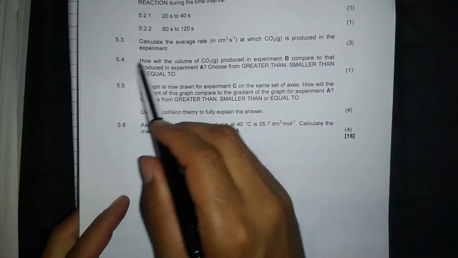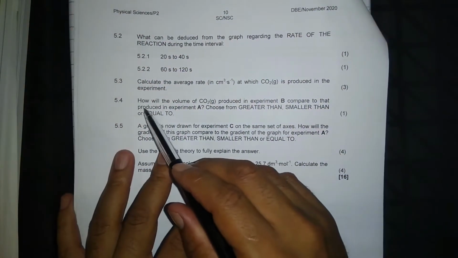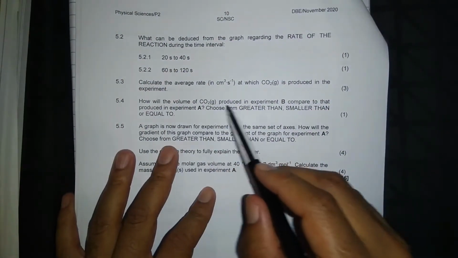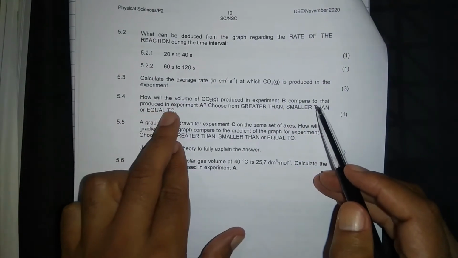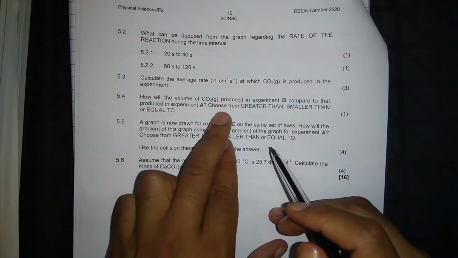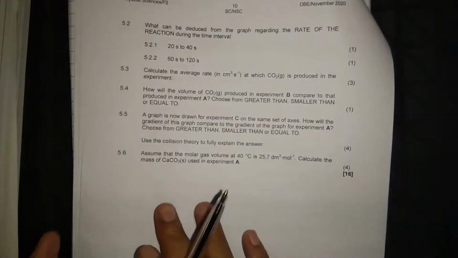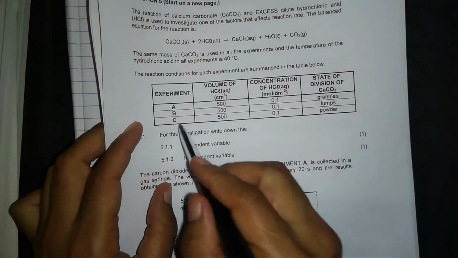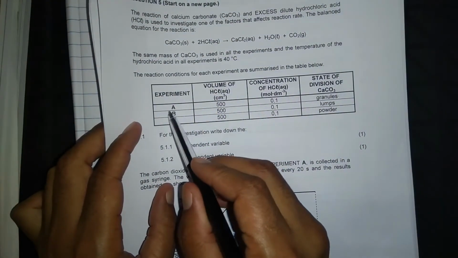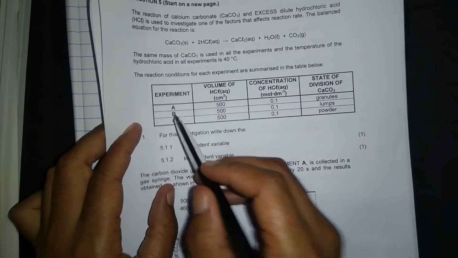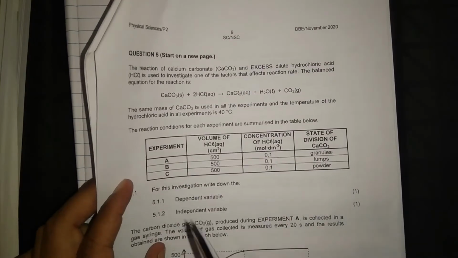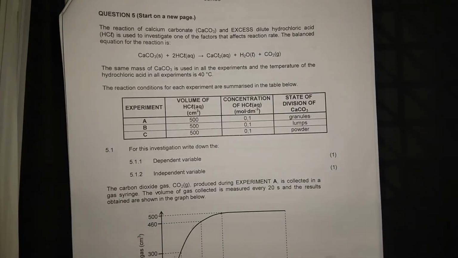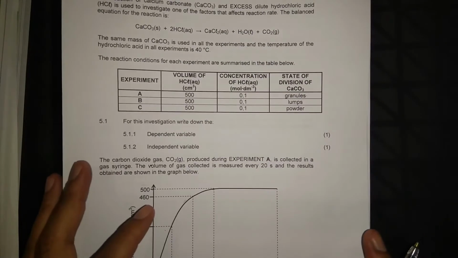Okay, 5.4. How will the volume of carbon dioxide produced in experiment B compare to that produced in experiment A? Choose from greater than, smaller than, or equal to. 5.4. The volume of carbon dioxide produced in experiment B compared to that of experiment A. Check again.